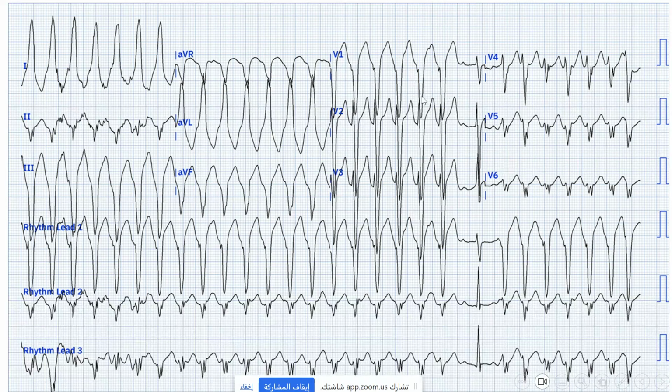The second step is to look for any capture beat, fusion beat, or AV dissociation. Look at the rhythm strip. You will find some humps like this one and like this one, and there is nothing here. Maybe here, and the hump at the T. So there are some P waves, and the other beats don't have these P waves. So we have AV dissociation.